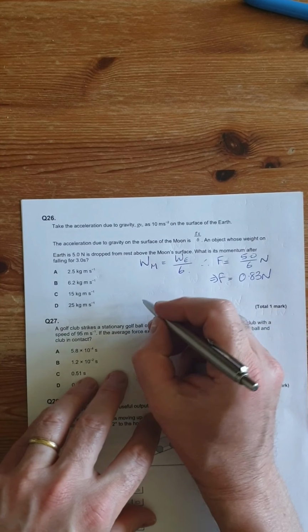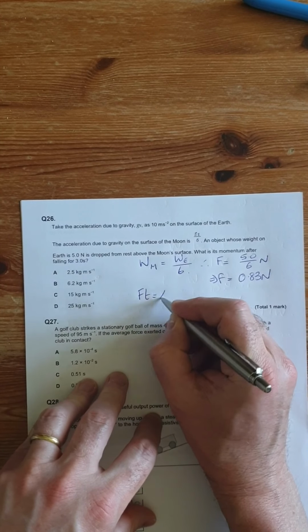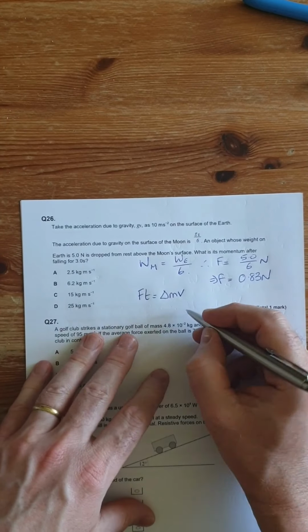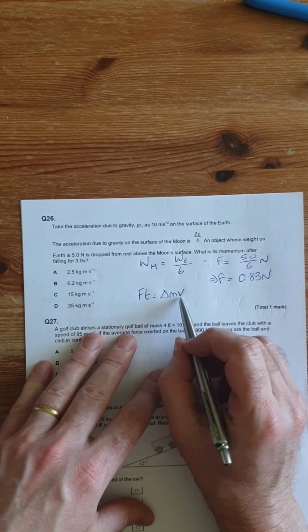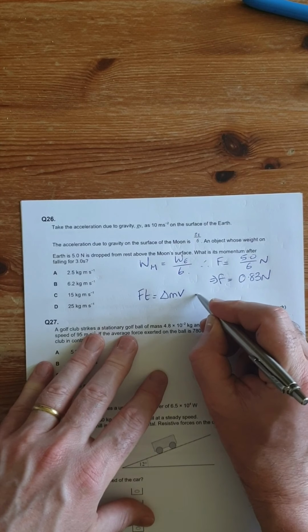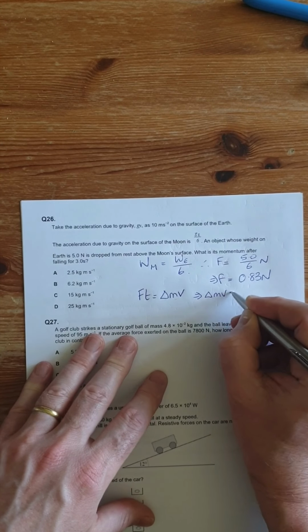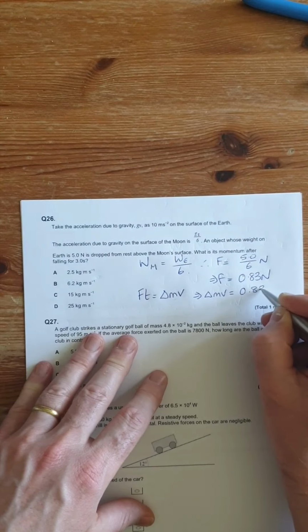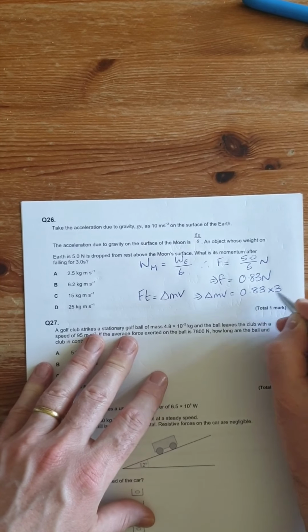We're looking for the momentum. So in this case, we can use the impulse equation. The momentum at the start is 0, so the change in momentum is going to be equal to its momentum after 3 seconds. So that gives us the change in momentum is equal to the force, which is 0.83, multiplied by 3.